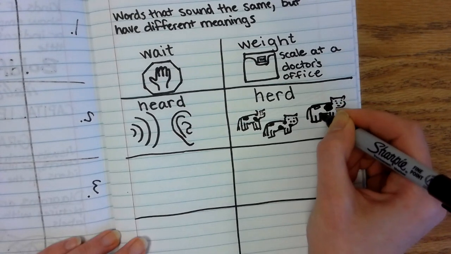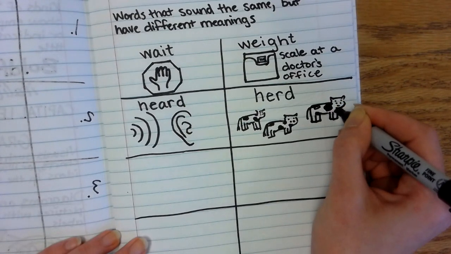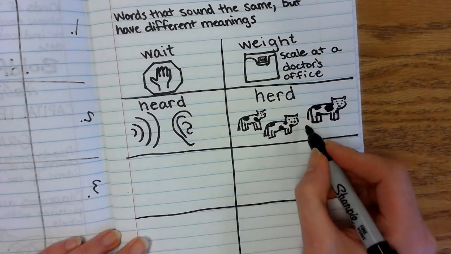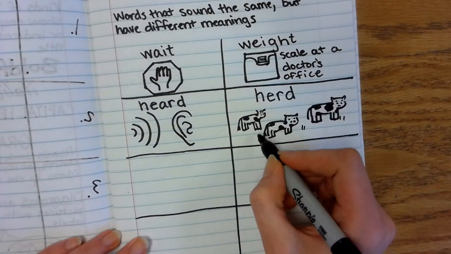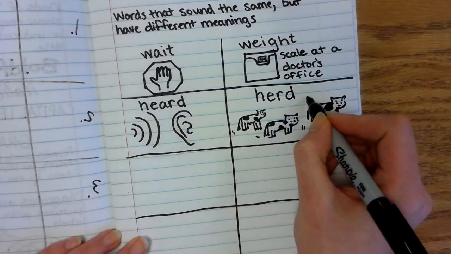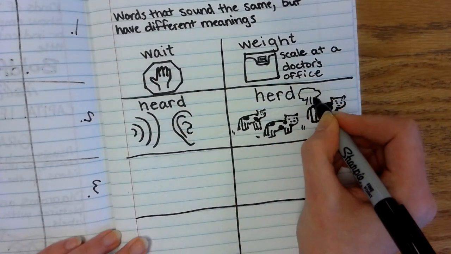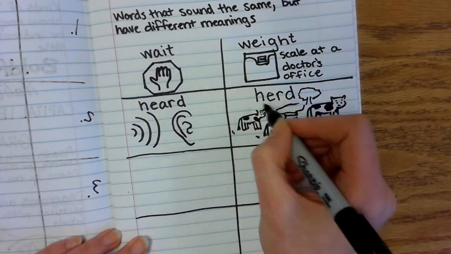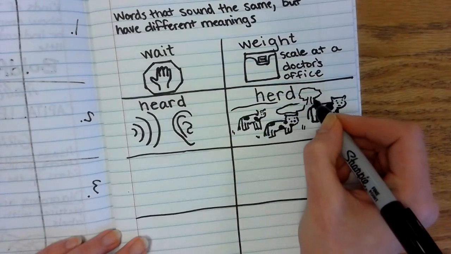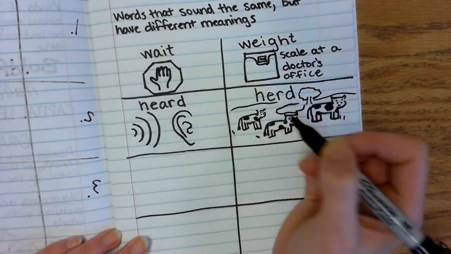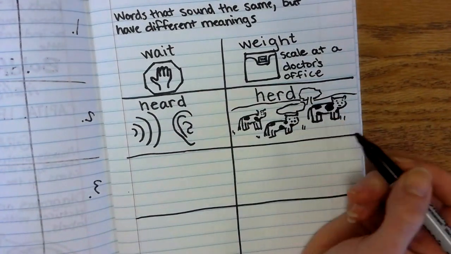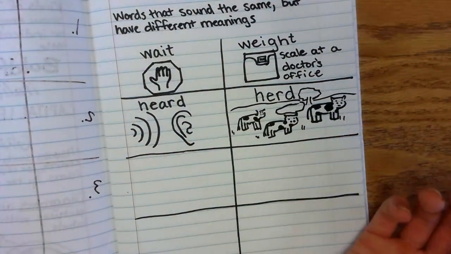I'm making them all spotted because it's the stereotypical cow pattern, black and white spots. And let's do a little bit of grass here and there, maybe a tree in the background, and a pond for them to bathe in. There we go. And if you'd like to color these, you're more than welcome to.